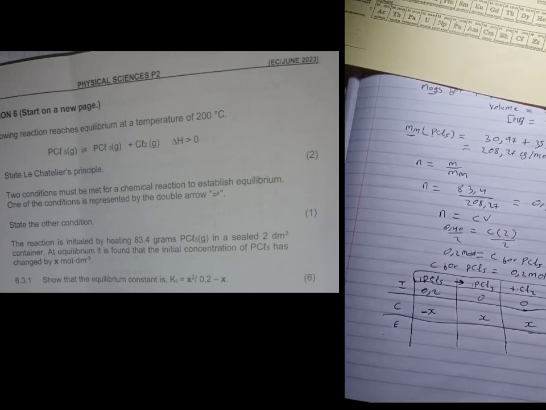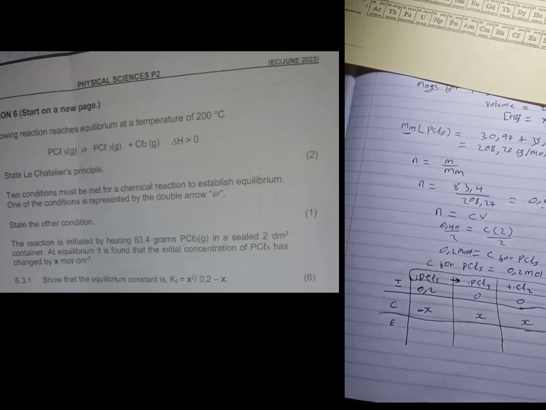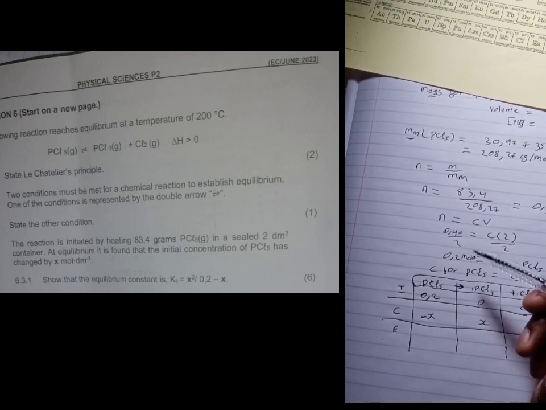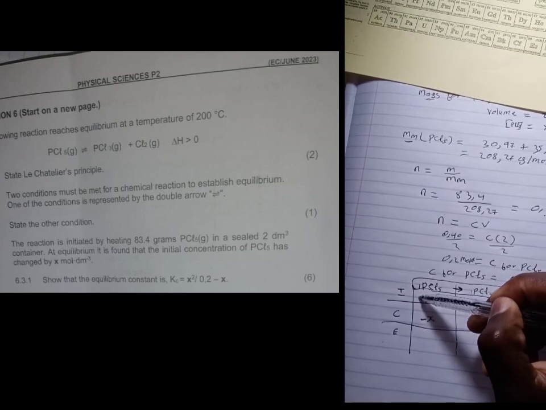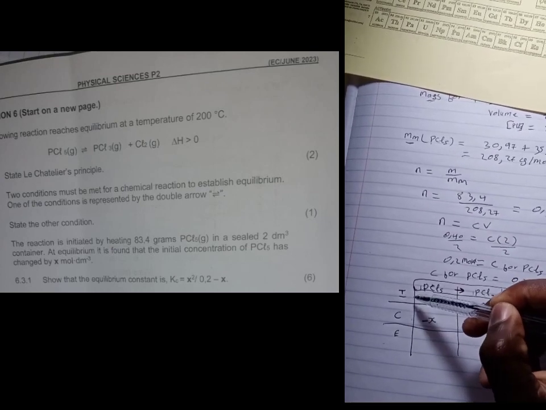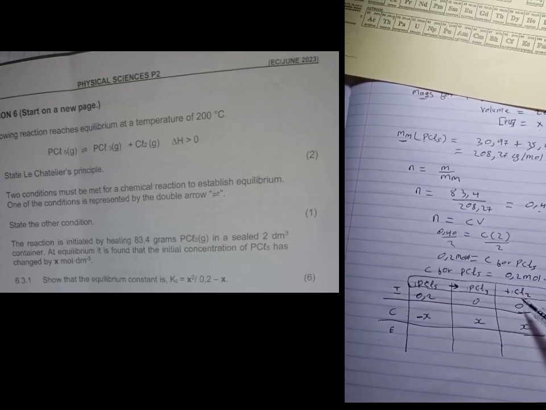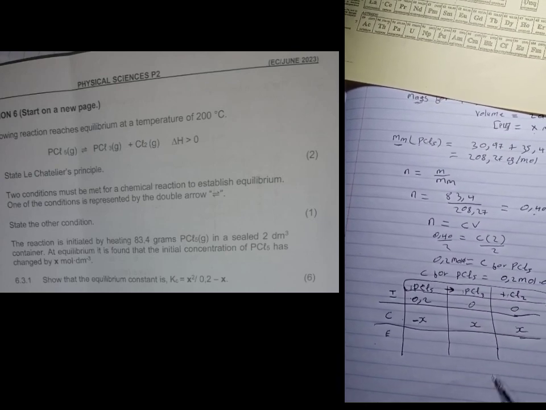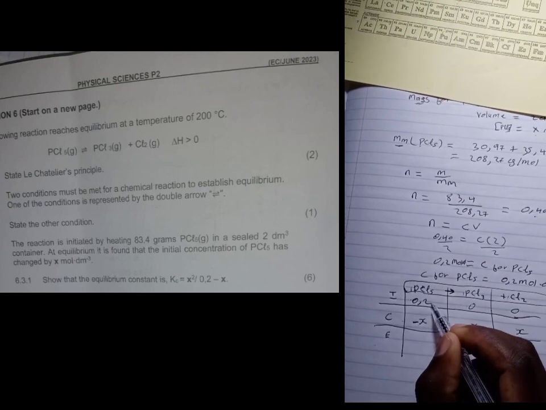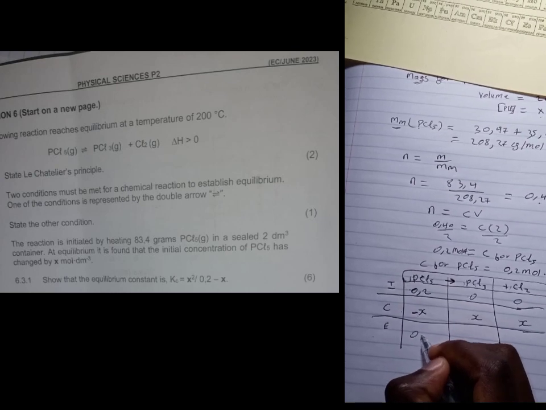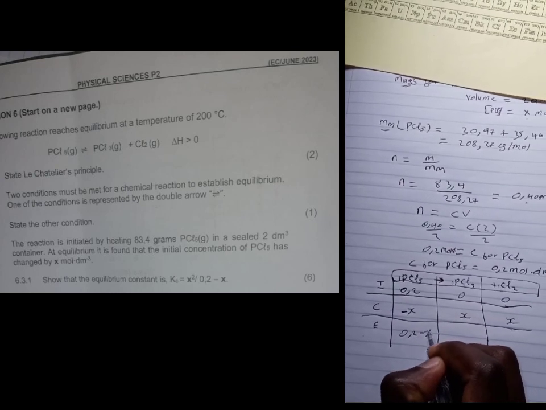So now we are at equilibrium. At equilibrium, we simply say initial plus change. So this plus this is 0.2 minus x.